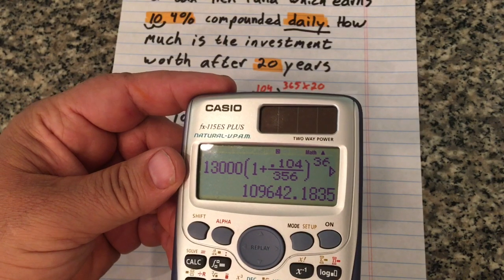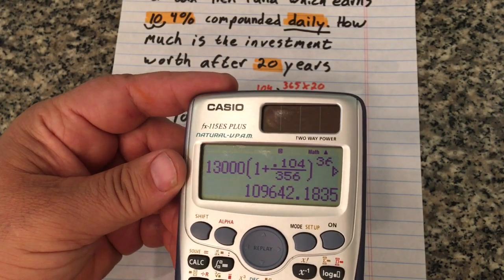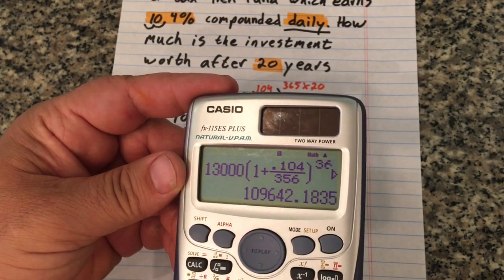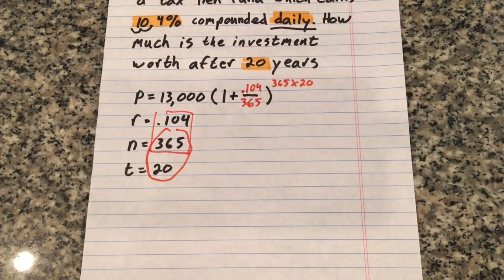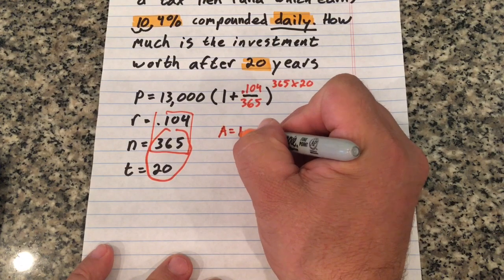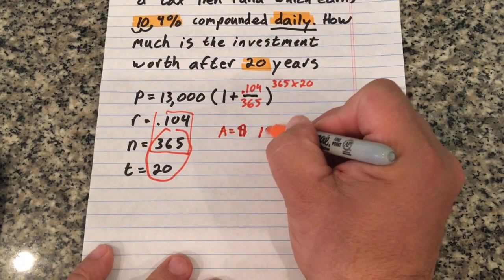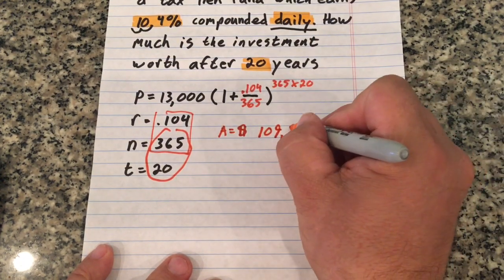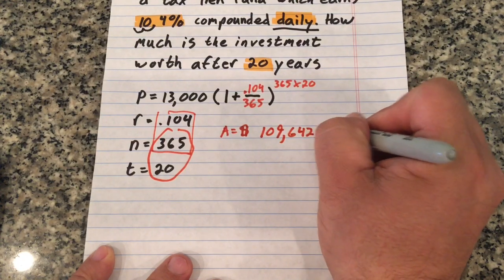That's $109,642.18. So after 20 years, the amount you have is $109,642.18.